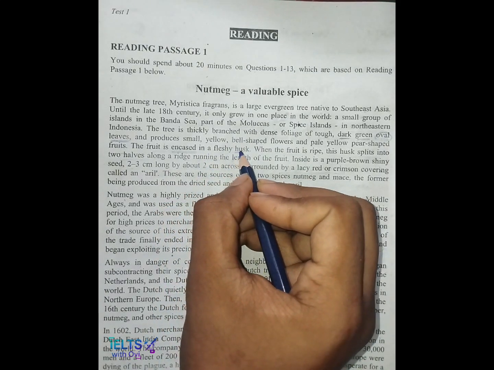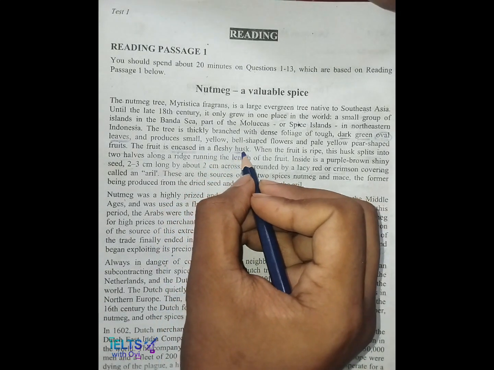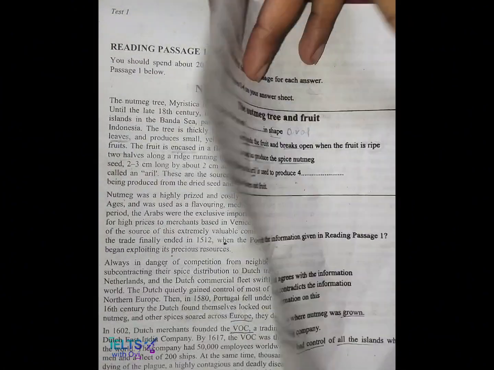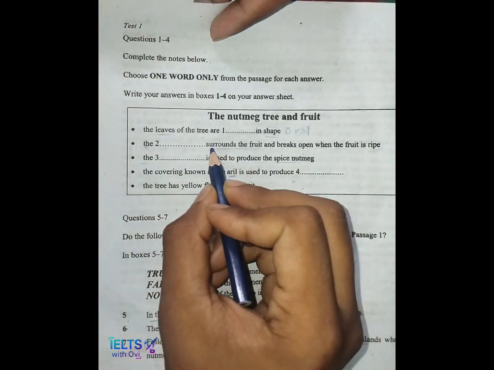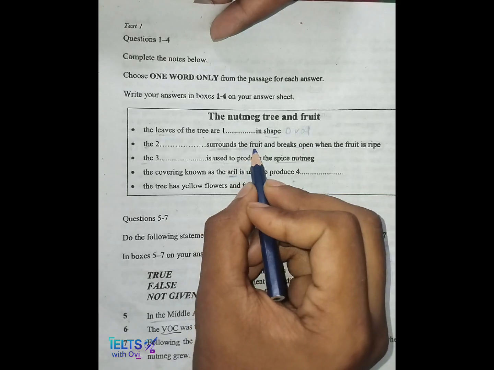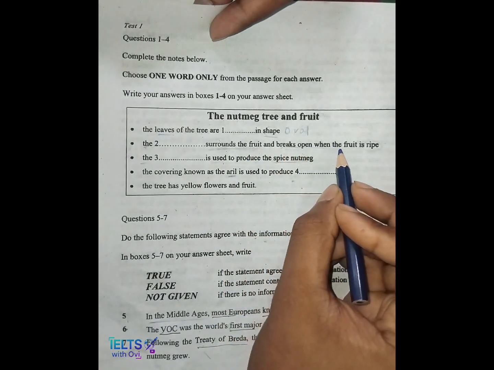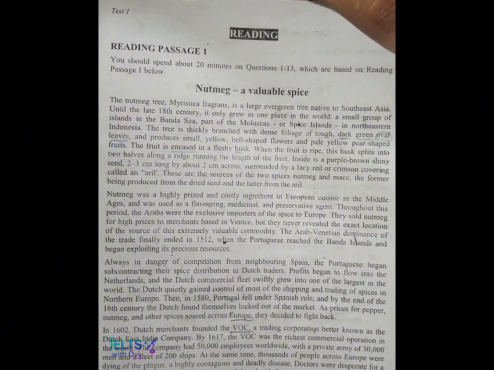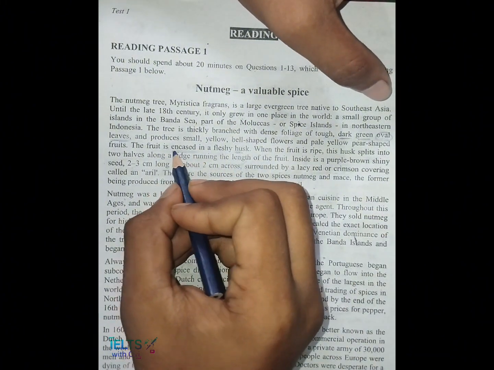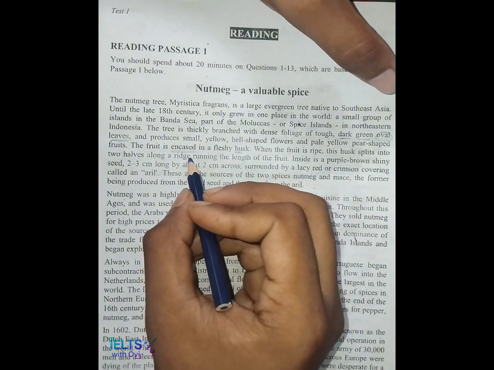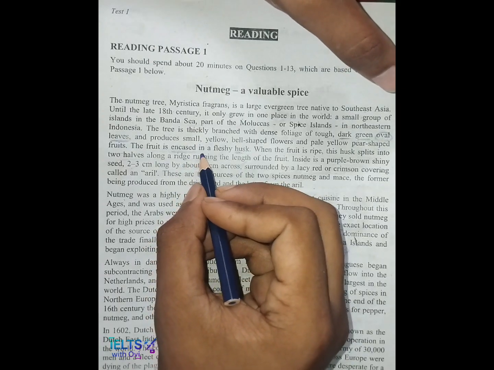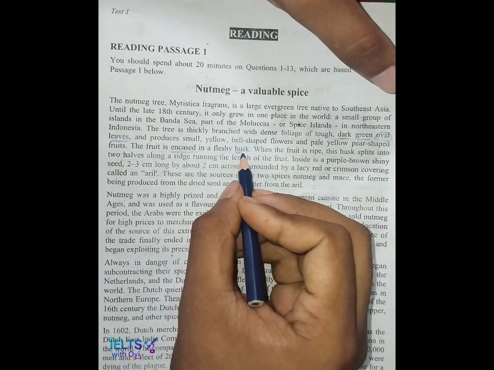Okay, we find a similar word to surrounded. Surrounded means around, encased means trapped inside something. So husk might be our answer. We have to read it again: the dash surrounded fruit or breaks open when the fruit is ripe. We can't find ripe, but we find encased, trapped inside something. So husk is our answer.